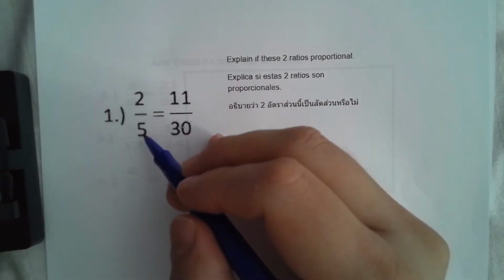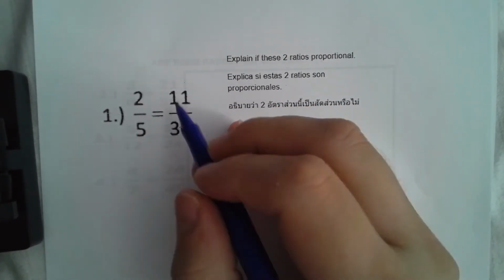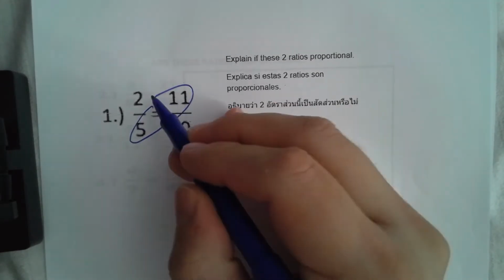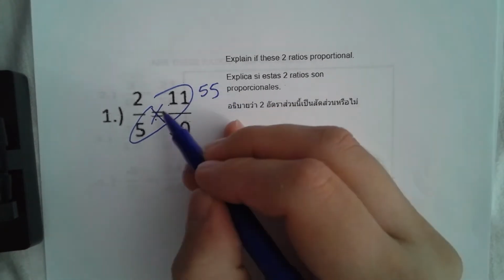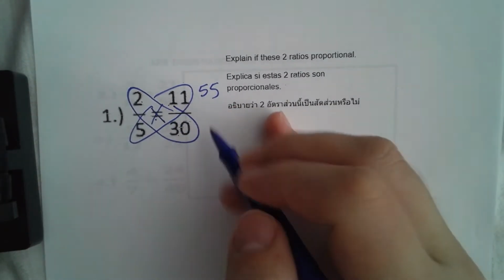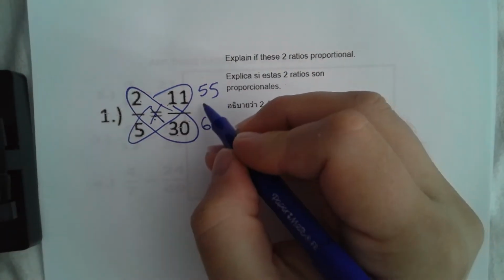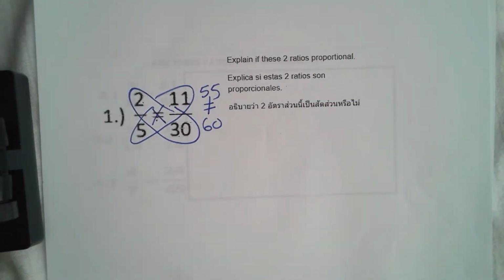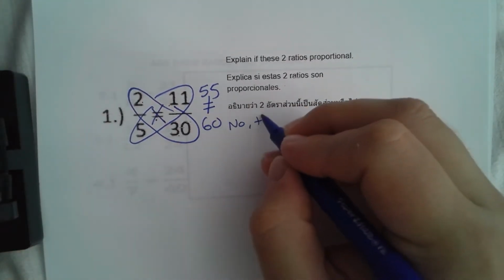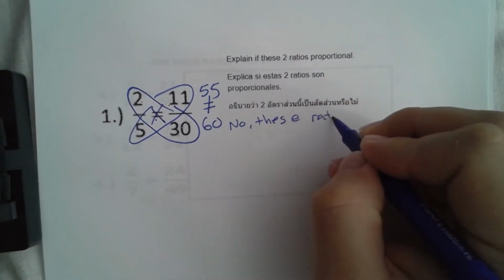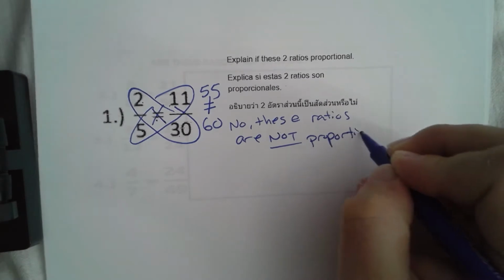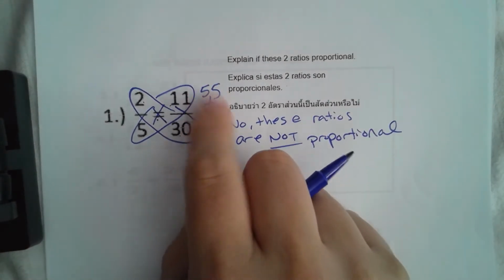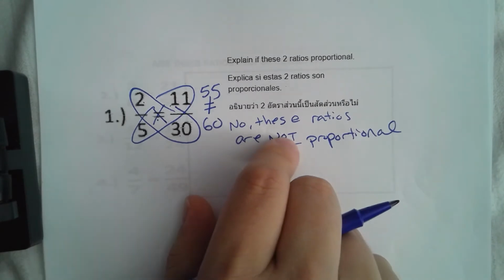Alright, let's try this one. 2 to 5 is equal to 11 to 30, or 11 over 30. So we're going to do cross multiplication. 5 times 11 is 55. 2 times 30 is 60. 55 does not equal 60. So no, these ratios are not proportional, because when I did cross multiplication, they did not equal the same thing.